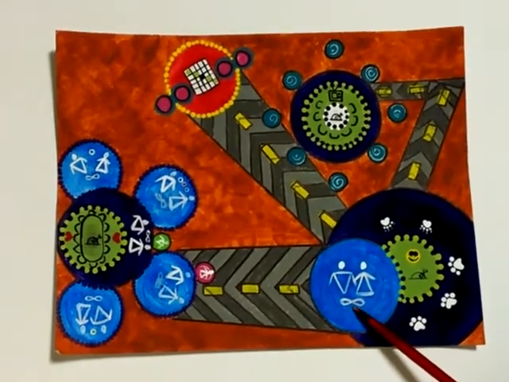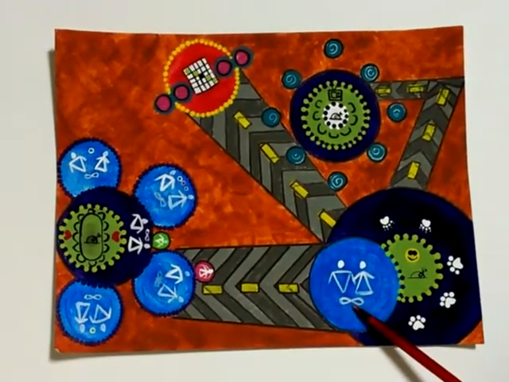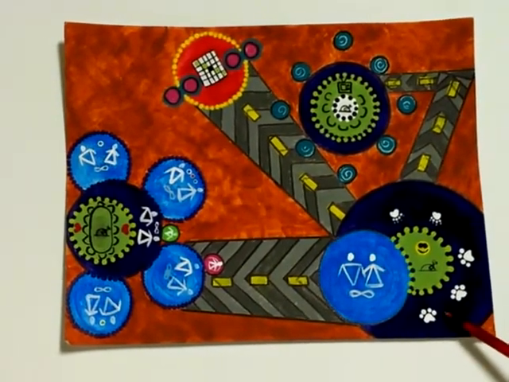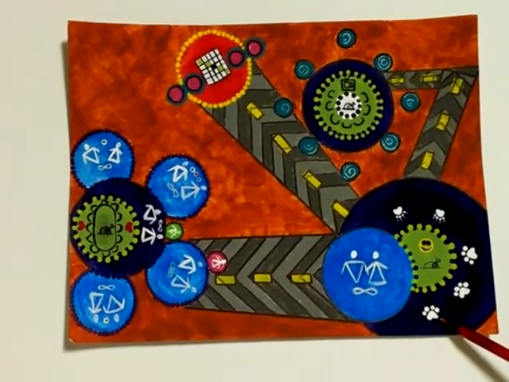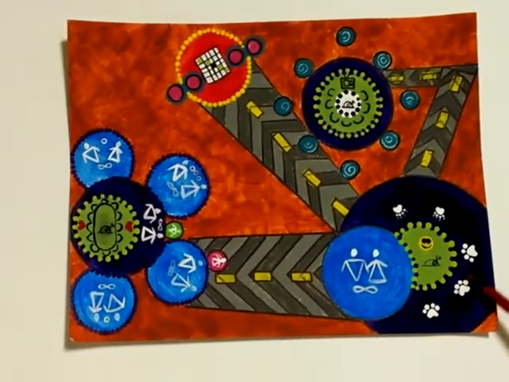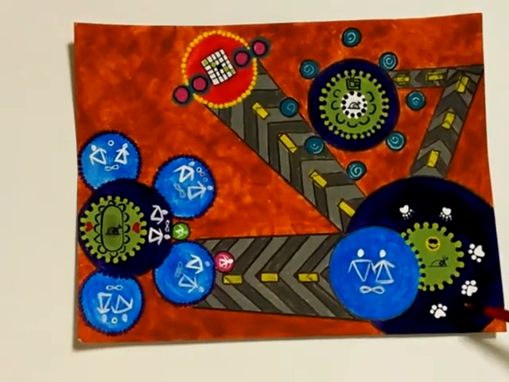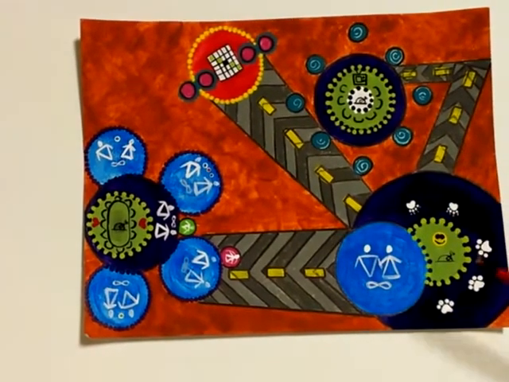So this infinity sign just represents our marriage. And these little paw prints here represent what I consider my kids. We don't have any children yet, so my animals are actually my babies. So each paw print represents an animal, my 3 dogs and my 2 cats.